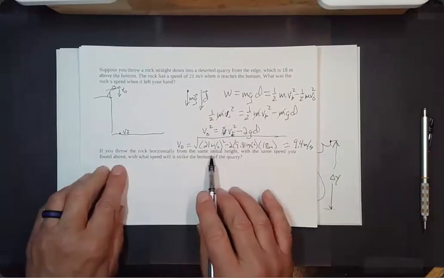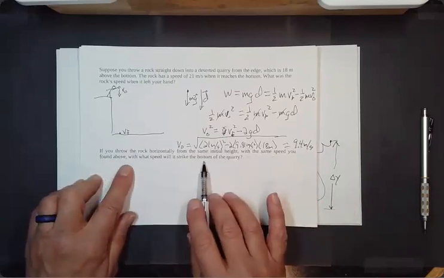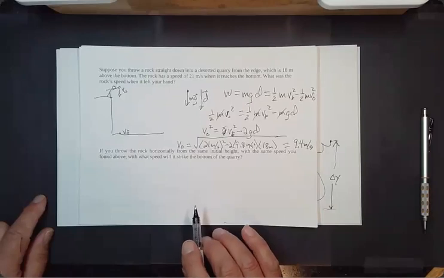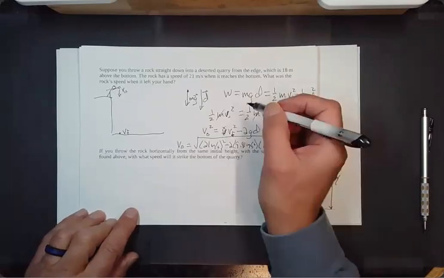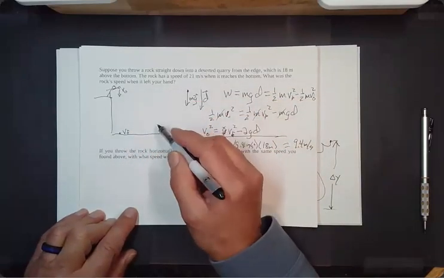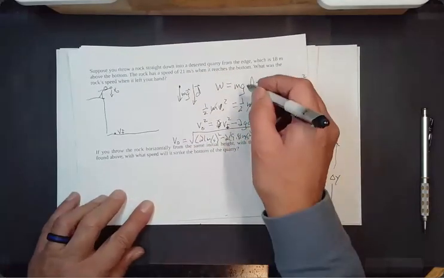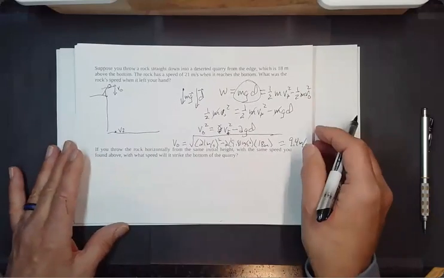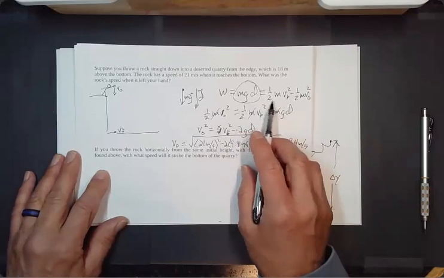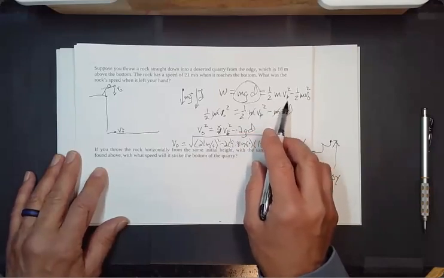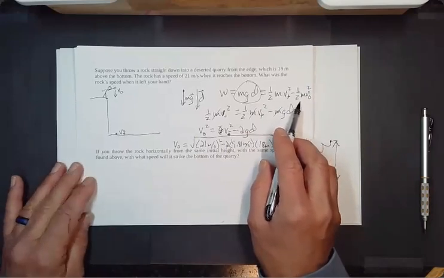Then, if you throw a rock horizontally from the same initial height with the same speed you found above, with what speed will it strike the bottom of the quarry? Well, in the last problem, I showed you that the work done by gravity is path independent. All that matters is the change in height. We're going to have the same thing here, which means we're going to have the same change in kinetic energy. And these are speeds squared. They're not velocities, they're the speeds.